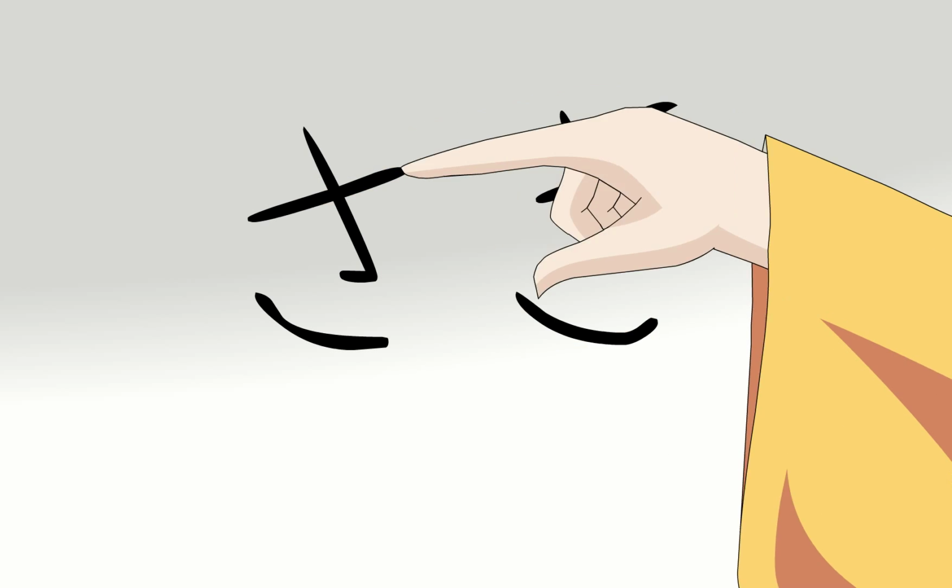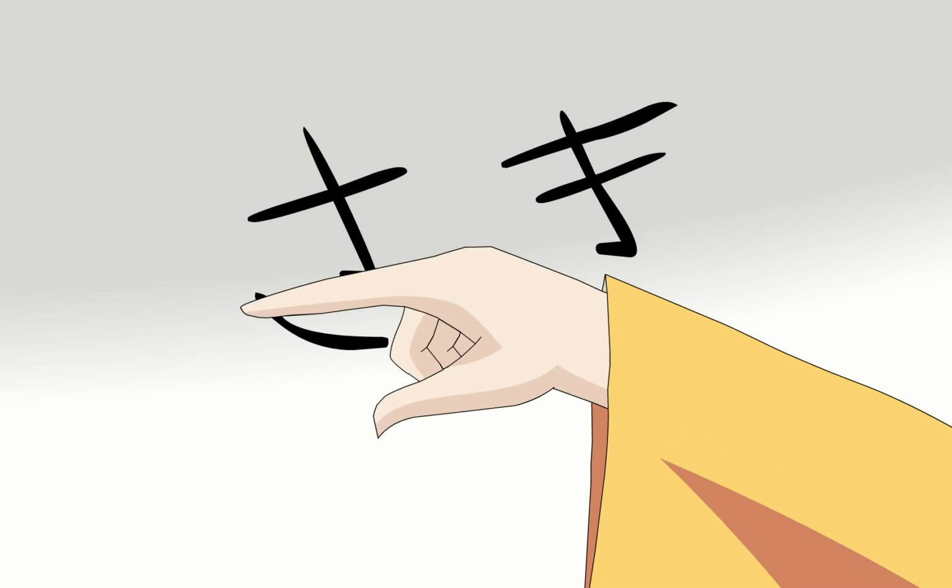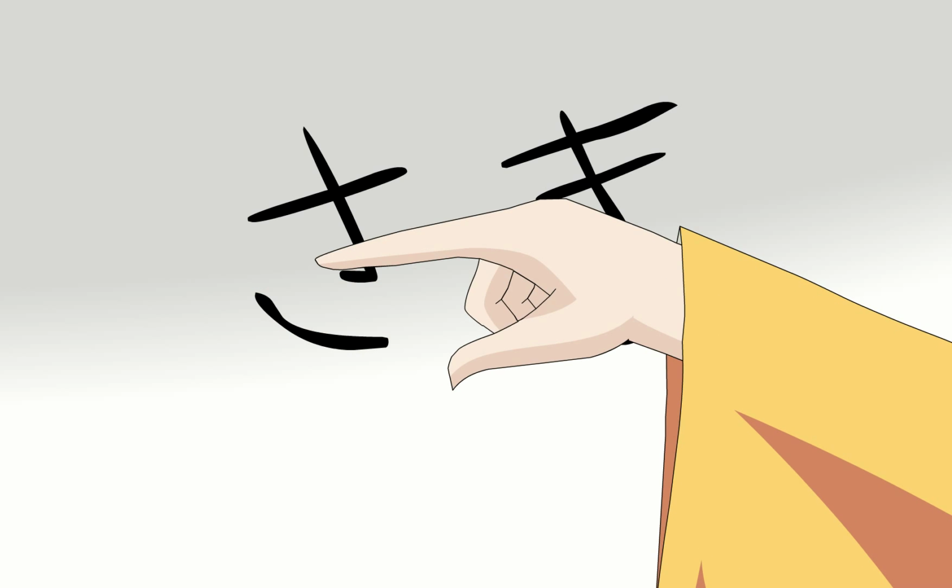Remember to follow the stroke order the way I do it. Does this character feel familiar to you? This character is very similar to ki, except that sa has 1 line here and ki has 2. Like ki, sa, when it's printed, the last 2 strokes are made into 1 single stroke, but when you write it, make sure to keep them separated like this. Example, saku, which means fence.